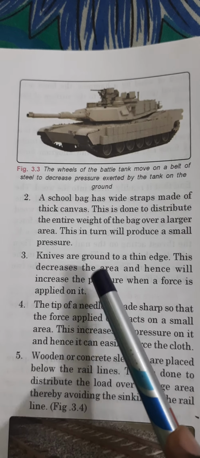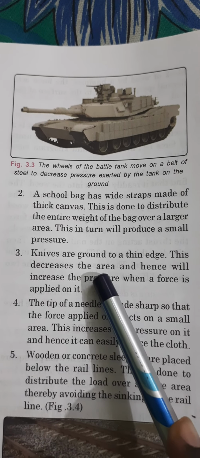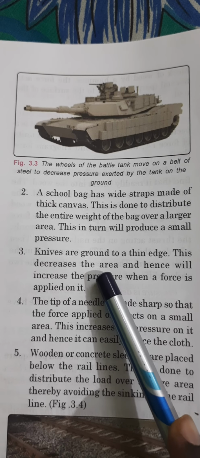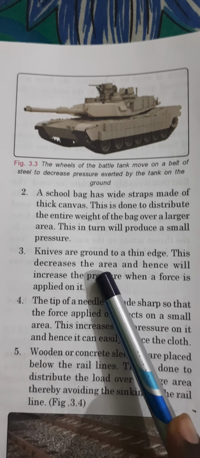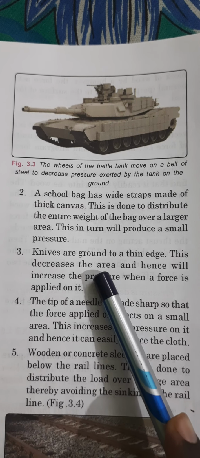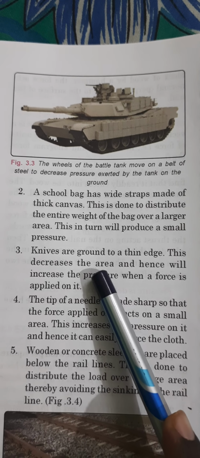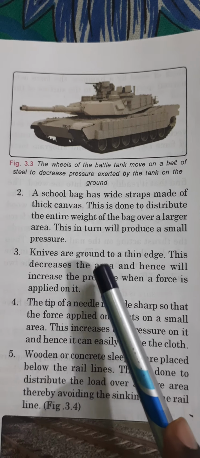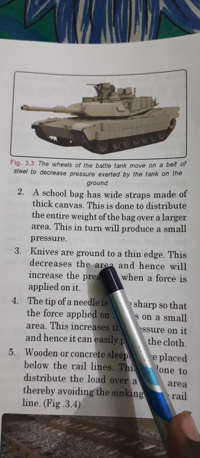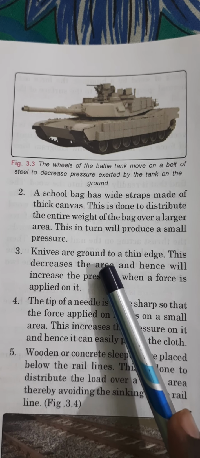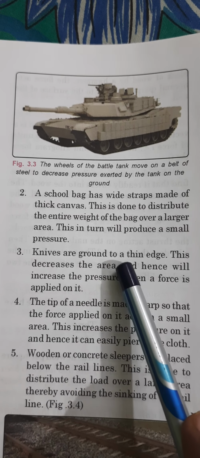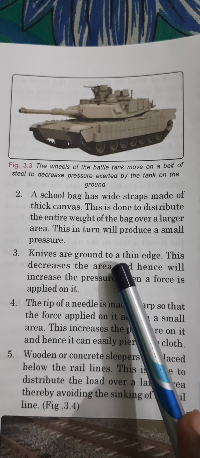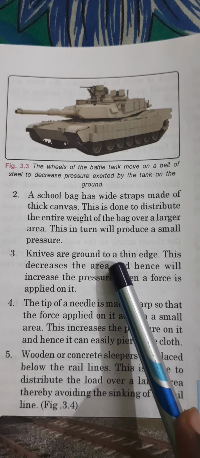Third, it is mentioned about knives. The knives are always sharp, isn't it? With a sharper knife, the area is less. If the area is less, then more pressure is produced by the knife when you're cutting the vegetable. So it will be easy for you to cut a vegetable with a sharper knife which has less area, because less area produces more pressure.